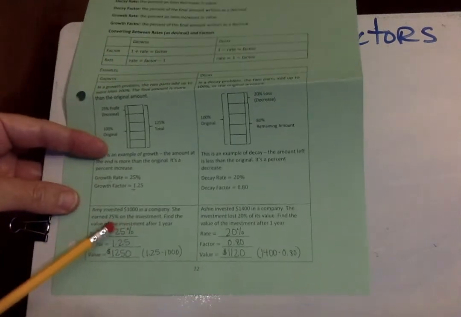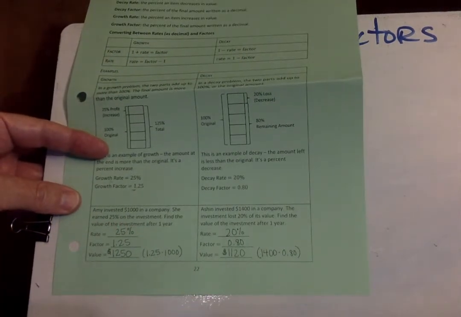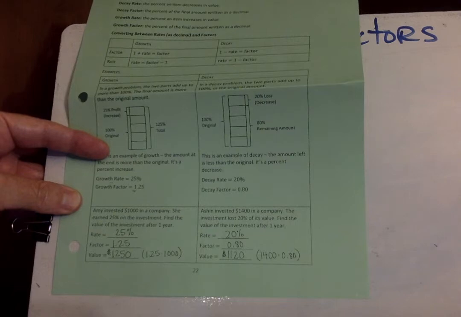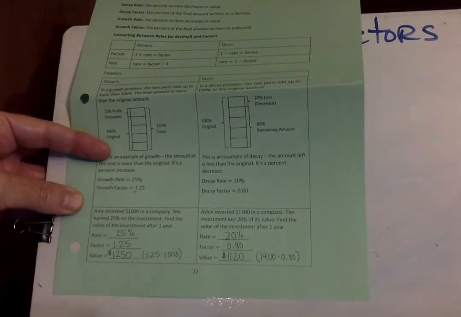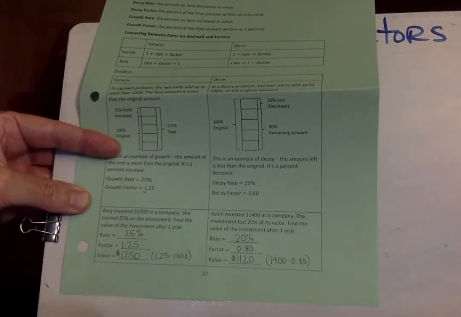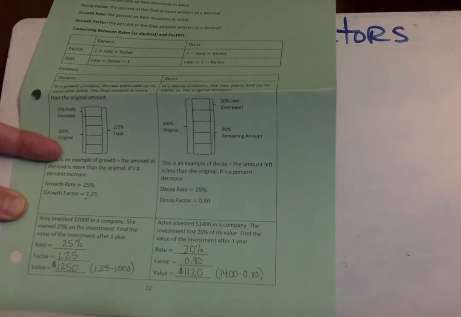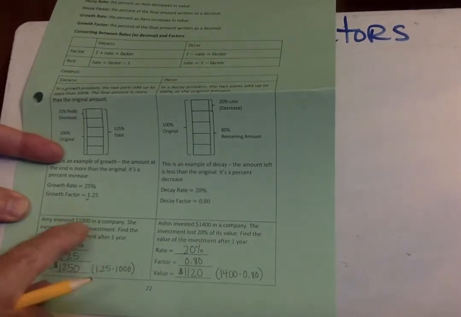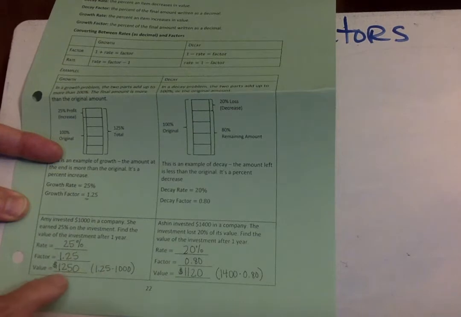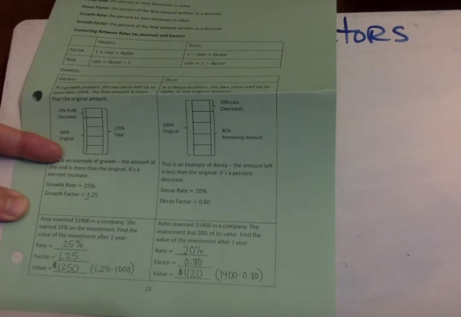An example down here: Amy invested $1,000 in a company. She earned 25% on the investment. Find the value of the investment after 1 year. So she earned a rate of 25%. The factor is 1.25. So we multiply the factor times the amount invested, and that's her value after 1 year.